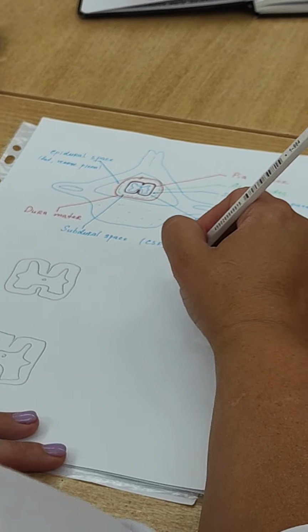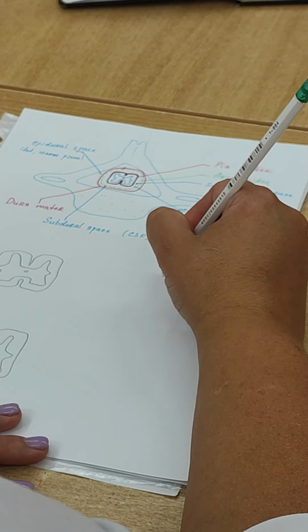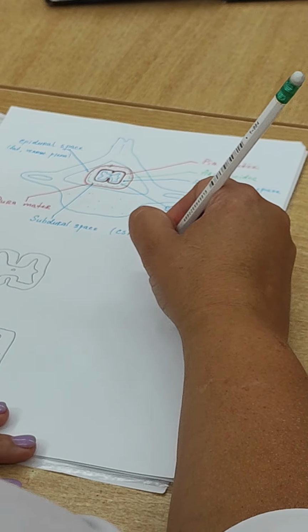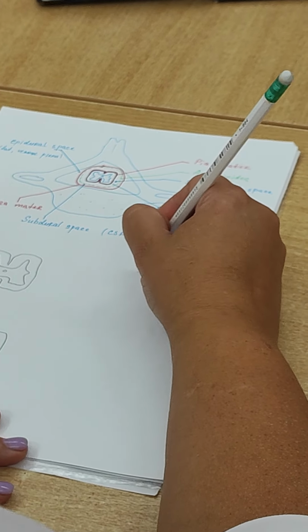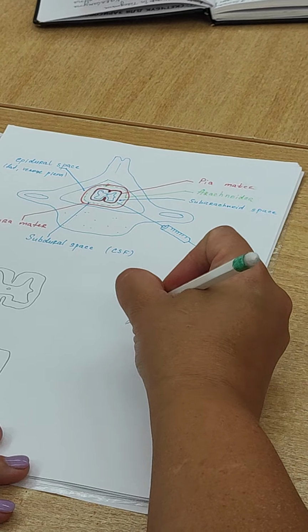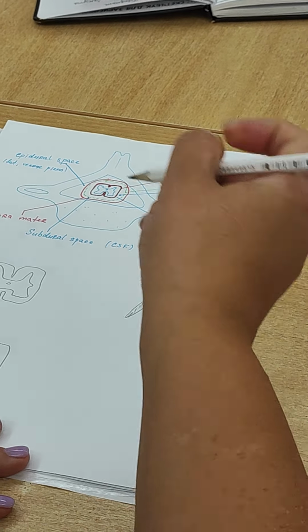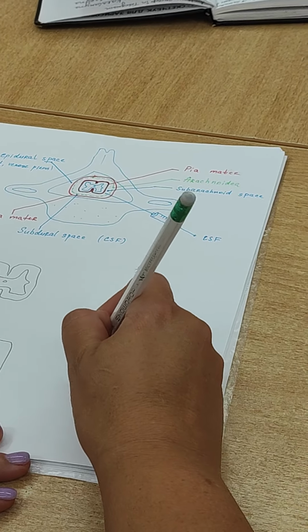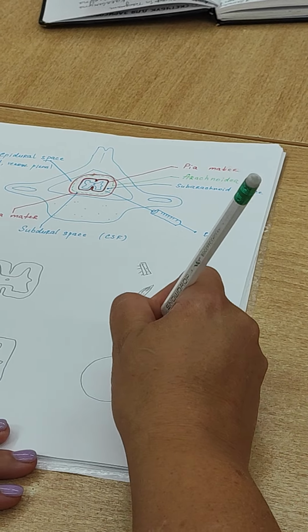So here will be, for example, skin. Here muscle. And here, for example, some intestine.